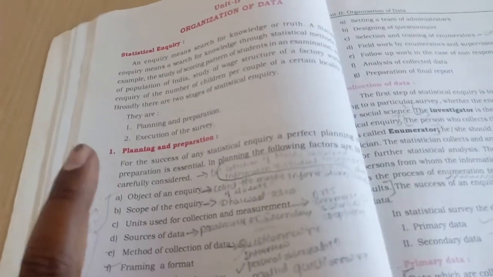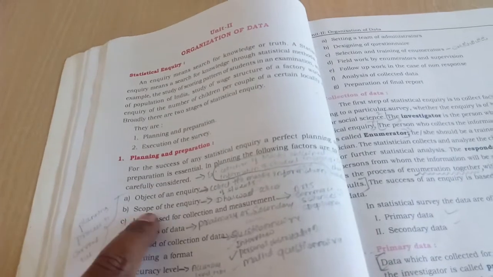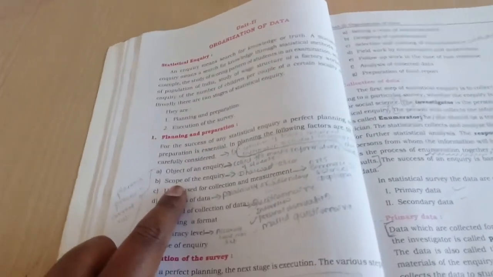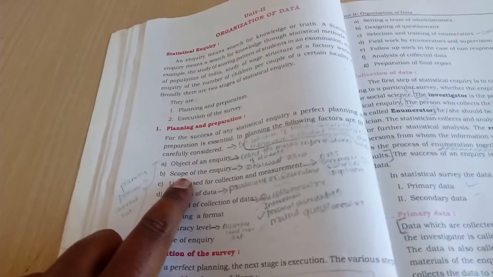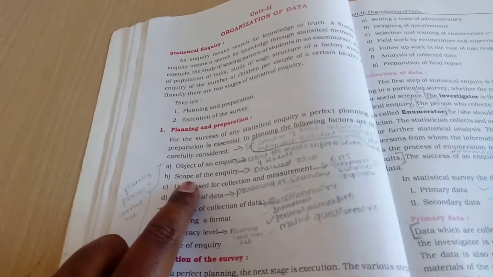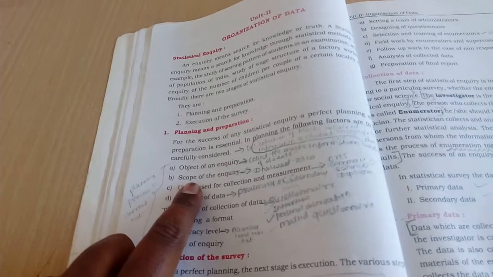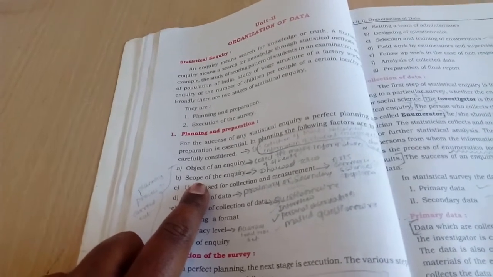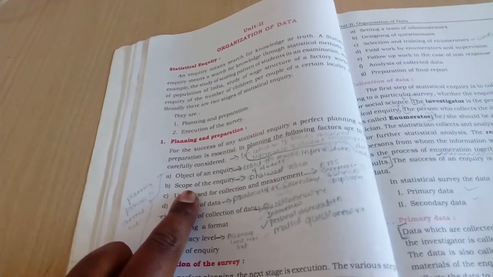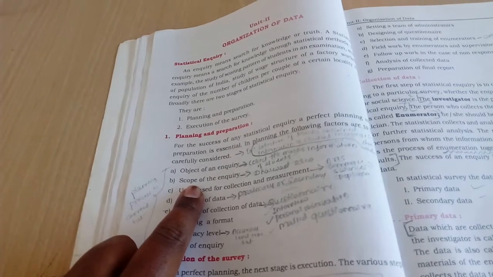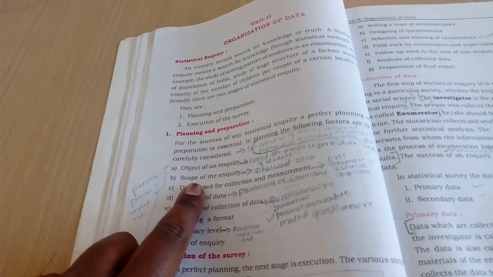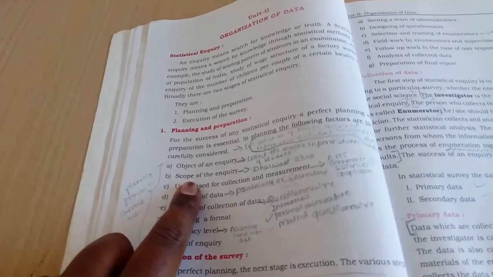Second point to be included in the planning and preparation is the scope of an enquiry. Scope of an enquiry, in the sense, where we need to ask the question to get the required truth or knowledge.